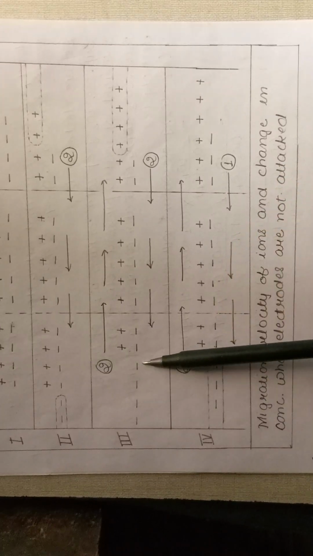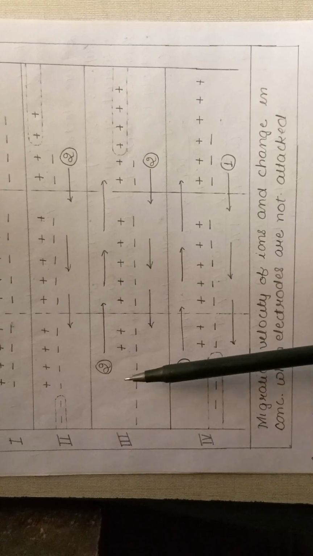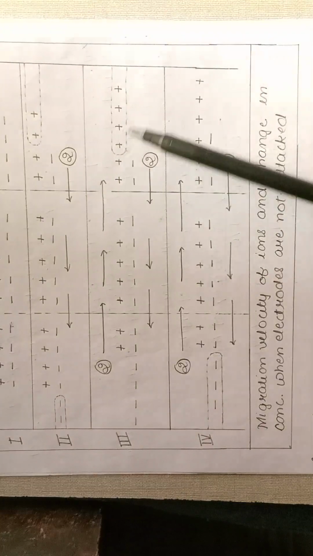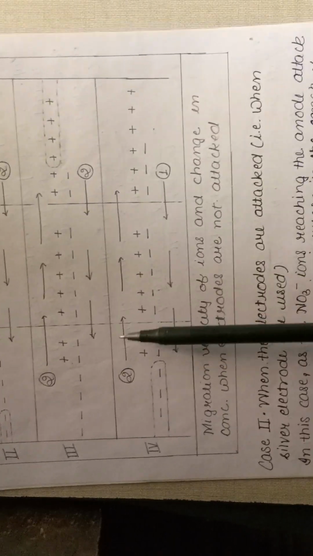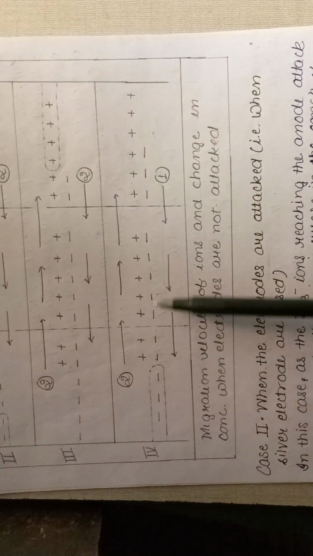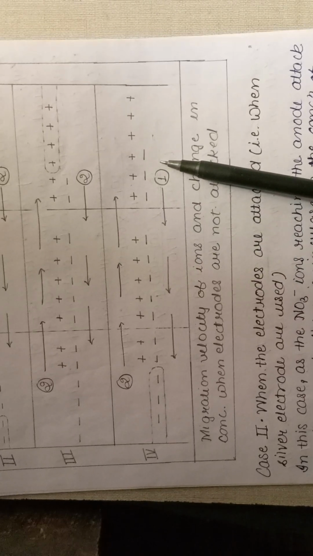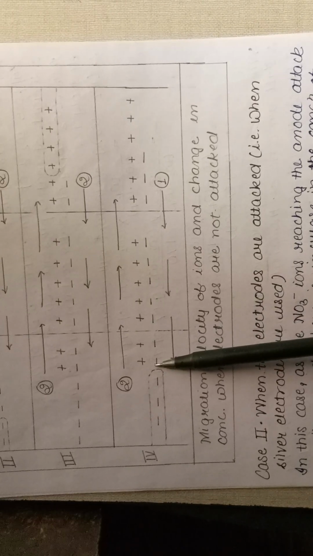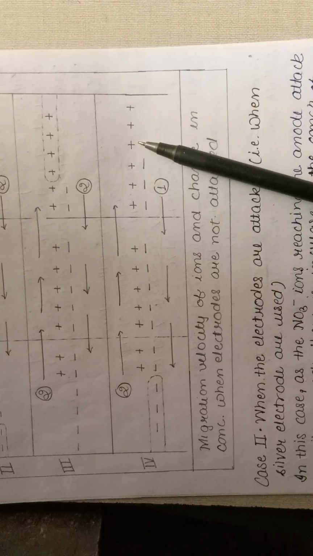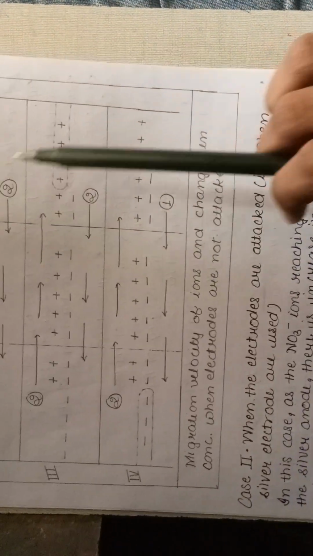The third case is when an equal number of ions migrate from the anodic compartment to the cathodic compartment and from the cathodic compartment to the anodic compartment. The fourth case is when one ion migrates from the cathodic compartment and two positive ions migrate from the anodic to the cathodic compartment. So now we are going to discuss the second case.